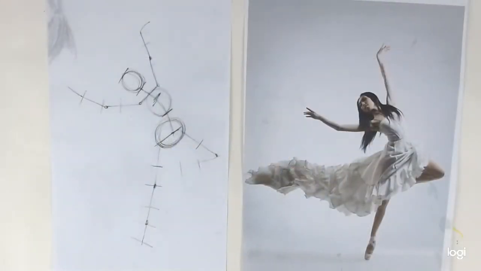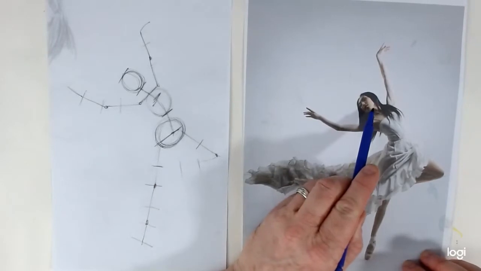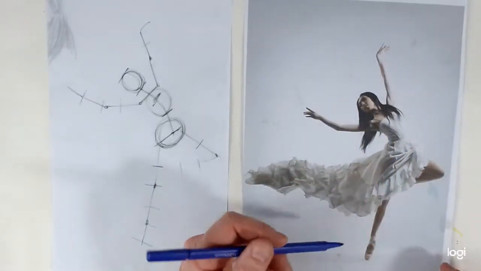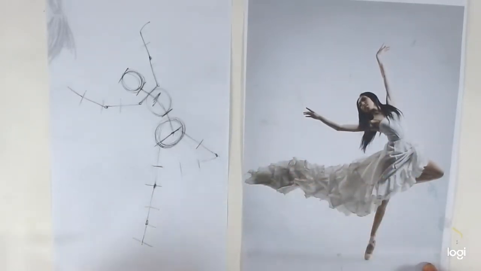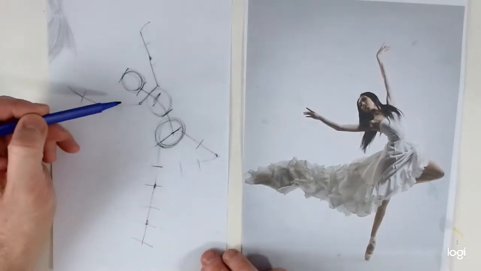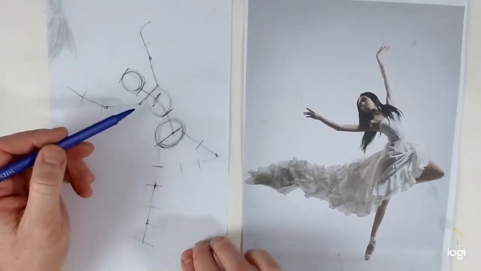Here's a picture that I looked at during the last session, and what I'd like you to notice about the photograph is how the face is pointing one way and the body pointing in quite a different way. There's a very strong twist through the body. In fact, the hips, I think, are at a slightly different angle still. And if we go back to the structure drawing, that isn't really captured.